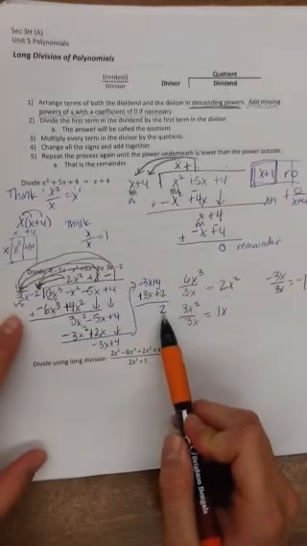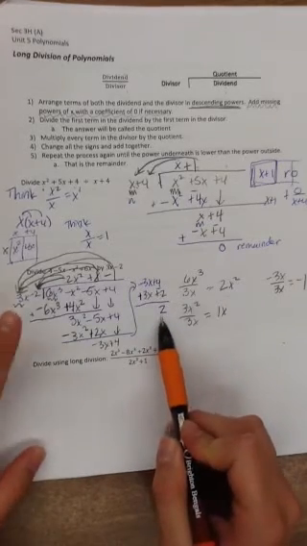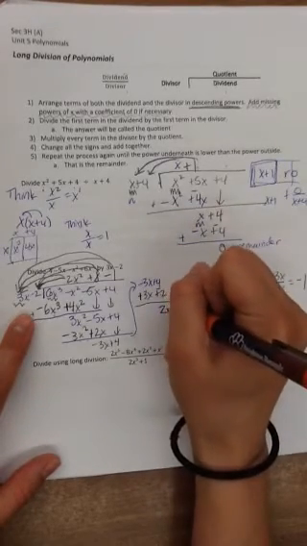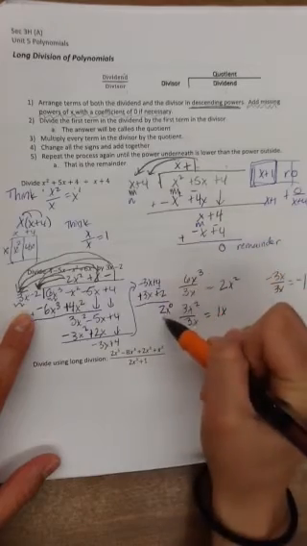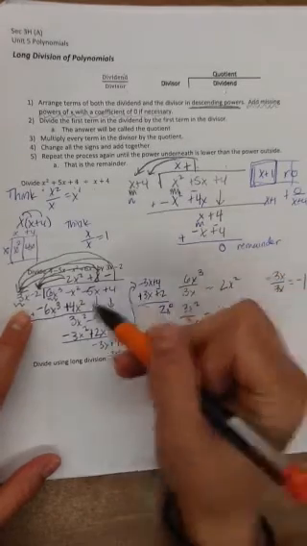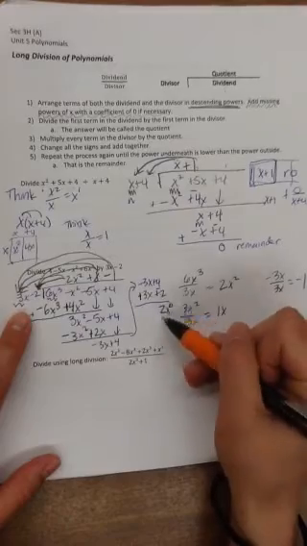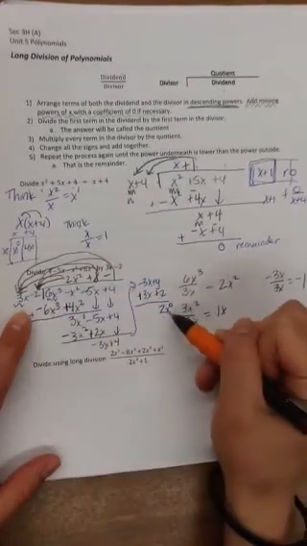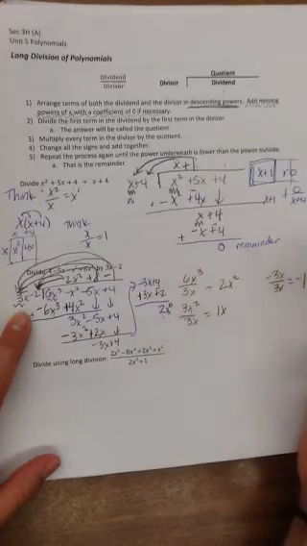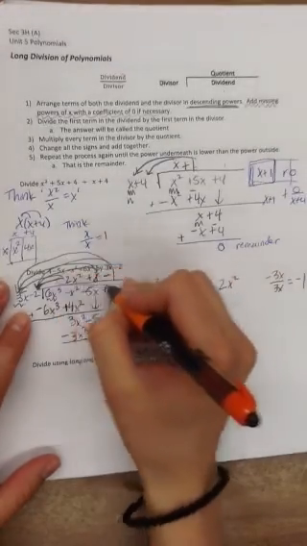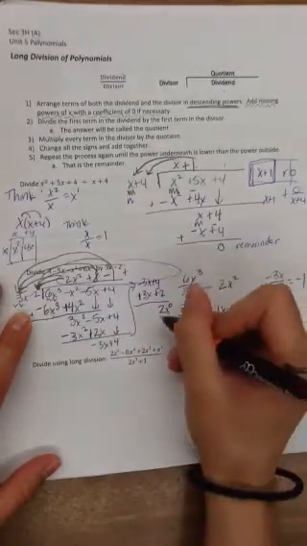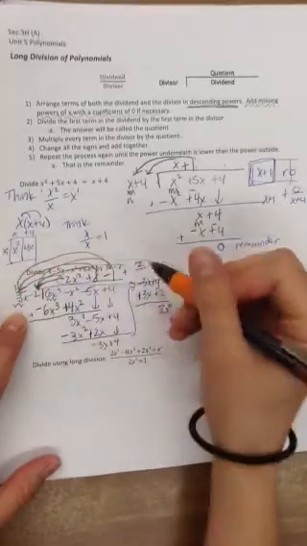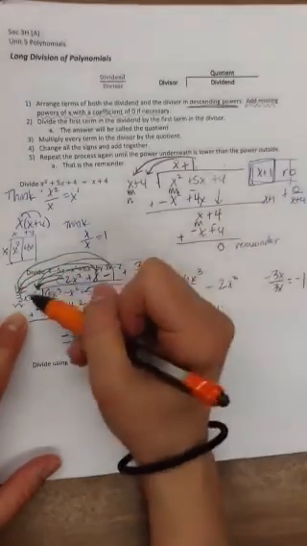I know I'm done here because if we look, 2 and 3x don't go into each other. So see, this is really 2x to the 0. So this power is lower than this. Anytime the one that you're working on has a lower power than your divisor, then this is just your remainder. So now my answer is going to be this, and then plus our remainder of 2, and then we write over what we divided by. We're always going to choose to put the remainder over what you divided by.